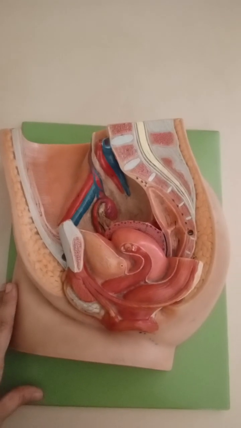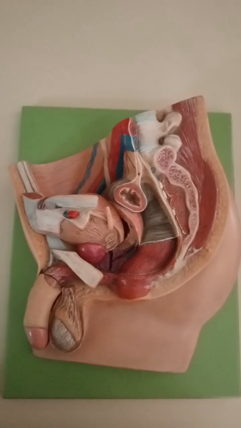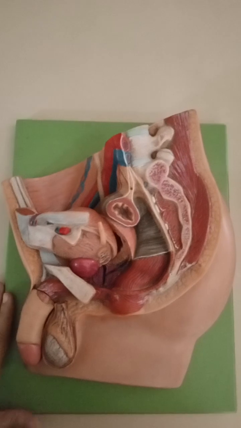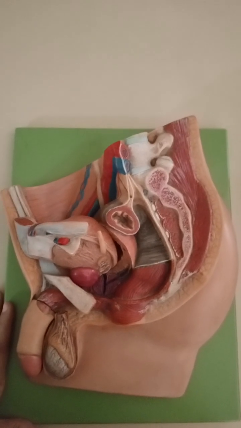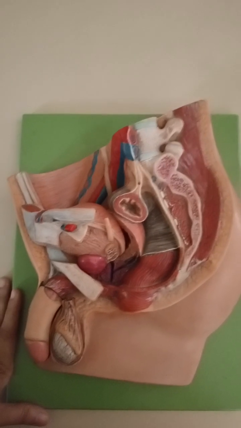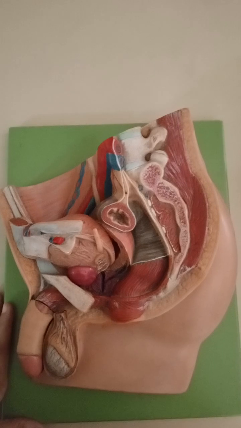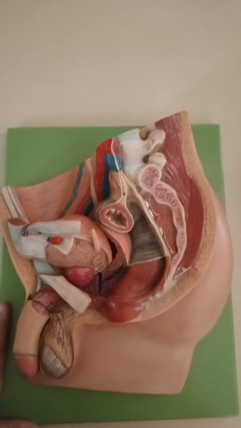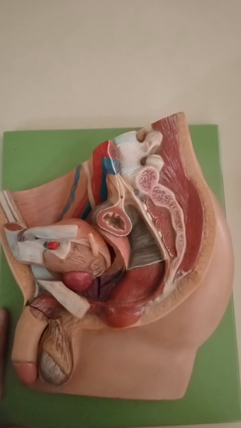Acha, this is another model, the female reproductive organ, and this is the model of the male reproductive organ or system, and there are separate videos of these models which can be asked to you to identify the parts. You must all know the parts of it.